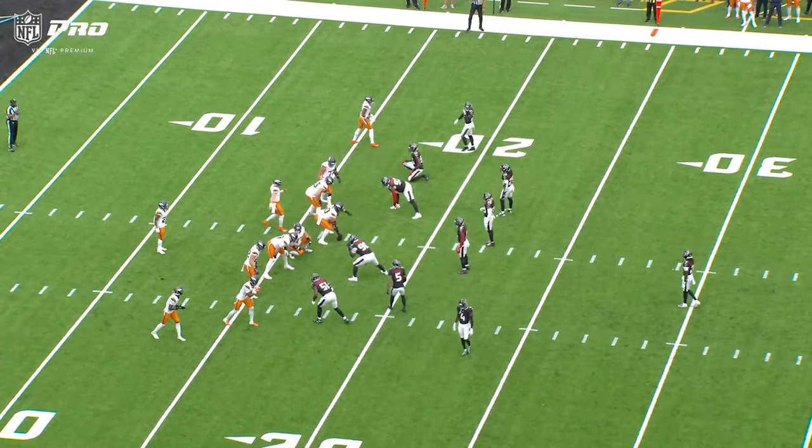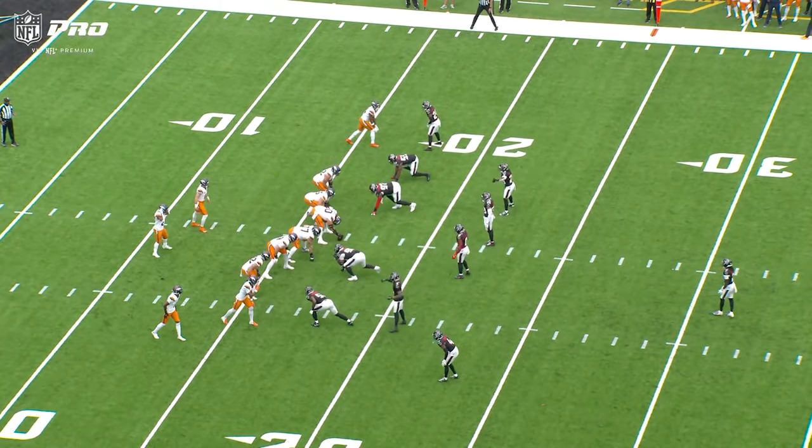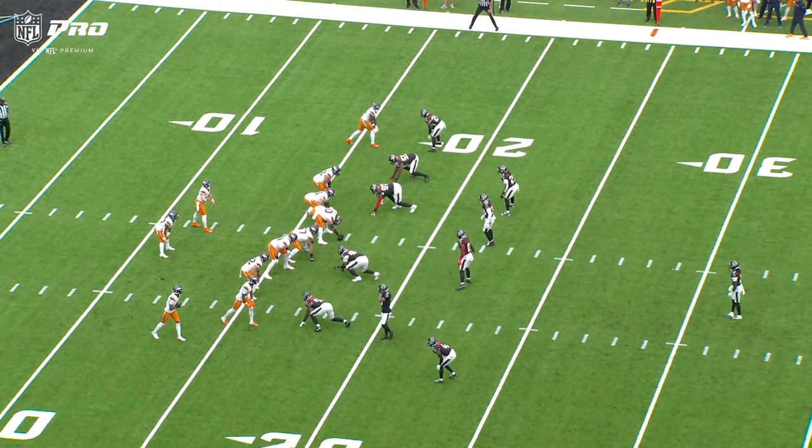Bo Nix is going to throw an interception right here on this play. It was an up and down day for Bo, but the one thing he's got is the clutch gene. But let's take a look at his mistake here on a pass intended for Courtland Sutton, who's being covered at the top of your screen here.